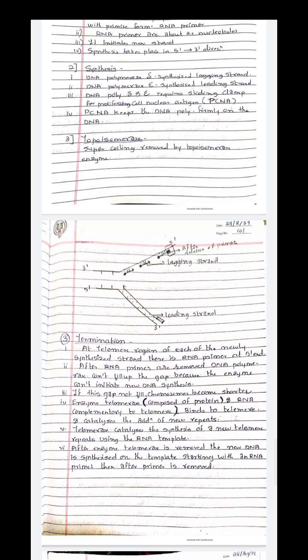So the last step is termination. In termination, at the telomere regions of each of the newly synthesized strands, there are RNA primers at the 5' end. After the RNA primers are removed, DNA polymerase can't fill the gap because the enzyme can't initiate new DNA synthesis.